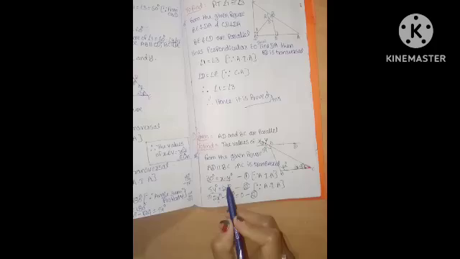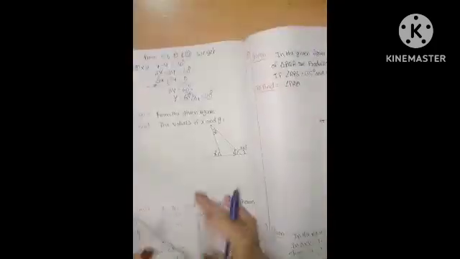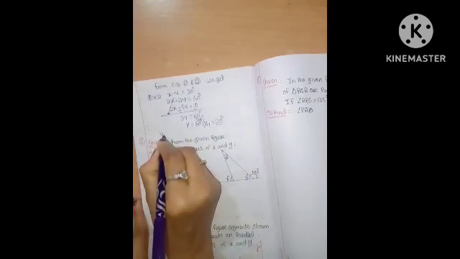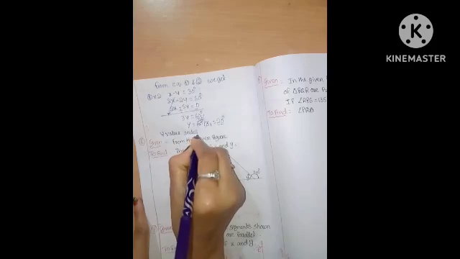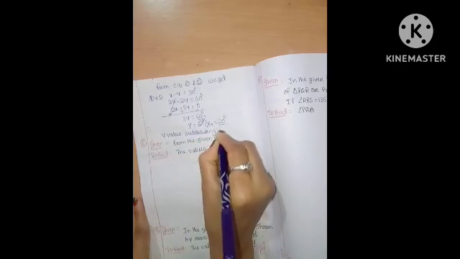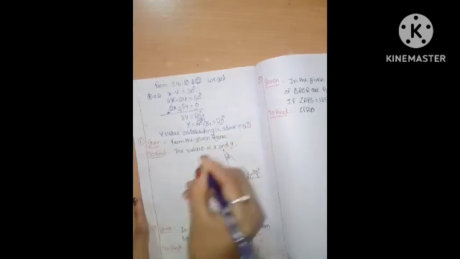Next, we want the x value also. So how will we get the x value? Substitute the y value in equation number 1, and we will get the x value. So substituting the y value in the above equation number 1, what will we get?